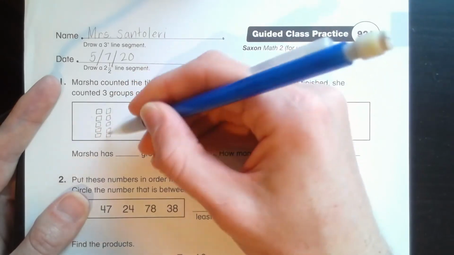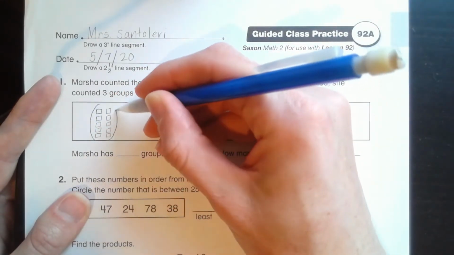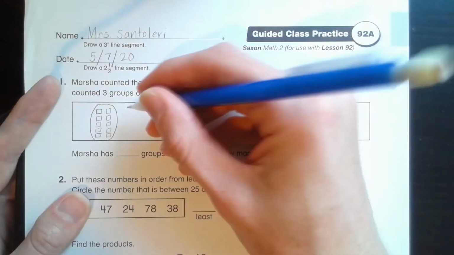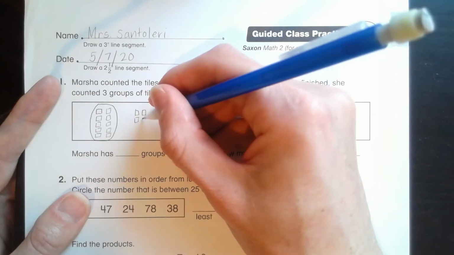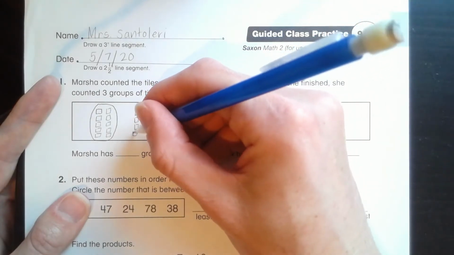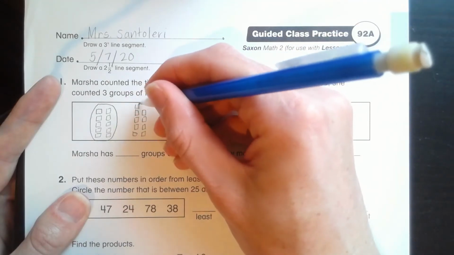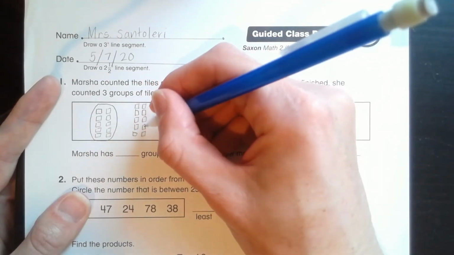I'm going to draw 2 rows of 5 to make it easy. So that's one group. I'm going to circle my groups. One group. 1, 2, 3, 4, 5, 6, 7, 8, 9, 10.